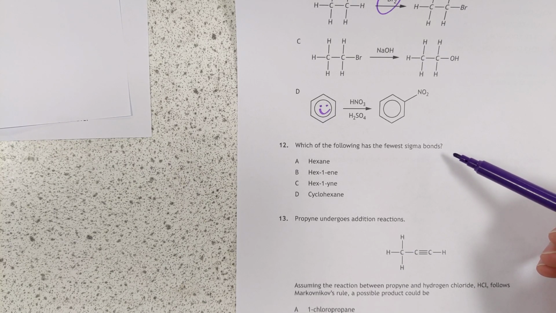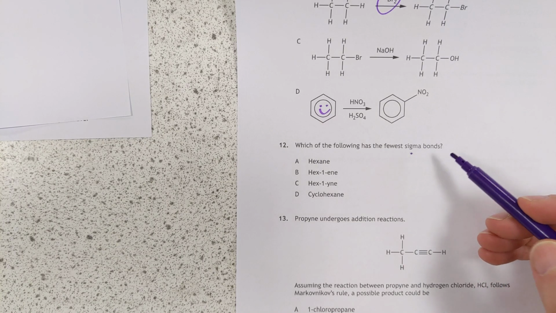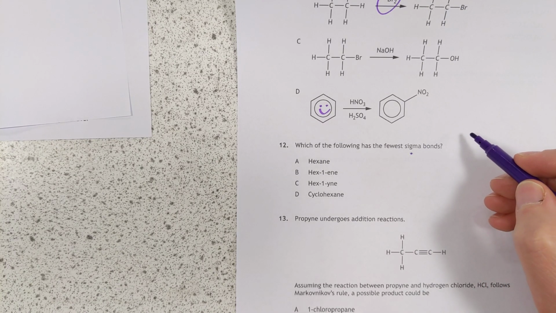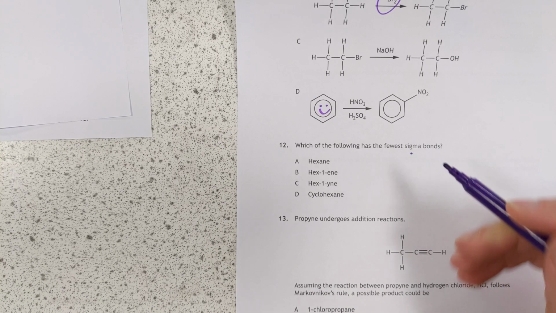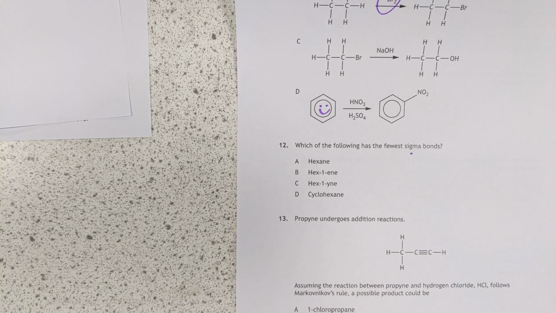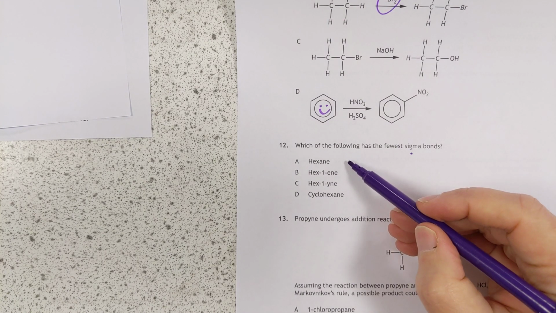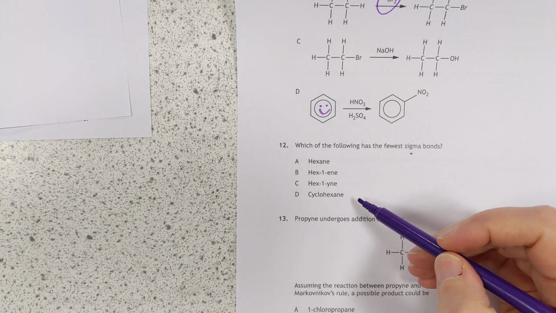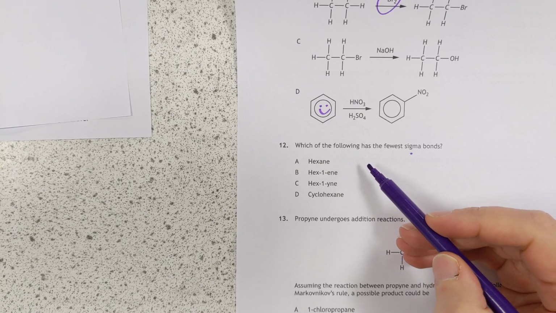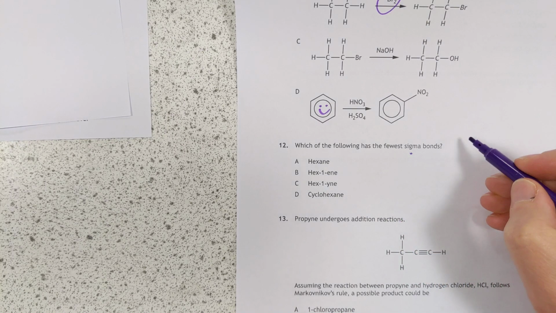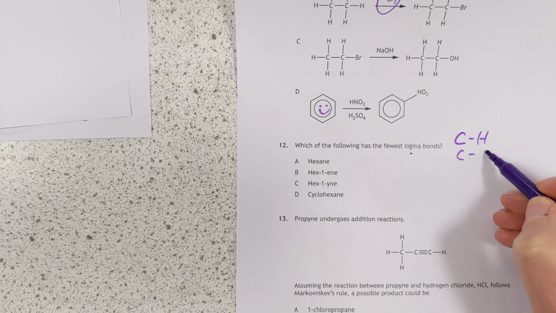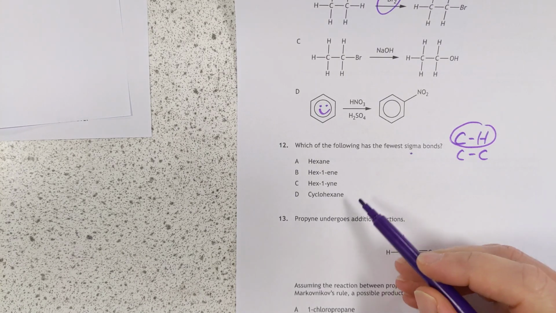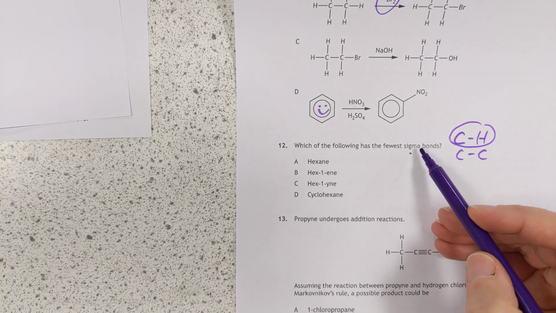Which of the following has the fewest sigma bonds? Sigma bonds are normal carbon-carbon single bonds. So which is the fewest sigma? Oh, interesting. All involve 6 carbons. I was thinking, can we chip off the carbons? No, we can't, but I'll tell you what my mind has jumped to as a shortcut here. Sigma bonds also involve C to H, not just C to C, which means if we can find the molecule with the fewest CH bonds, we'll have the fewest sigma bonds.